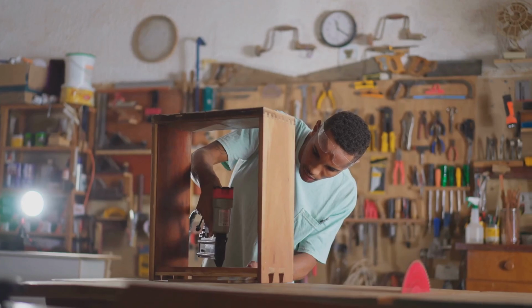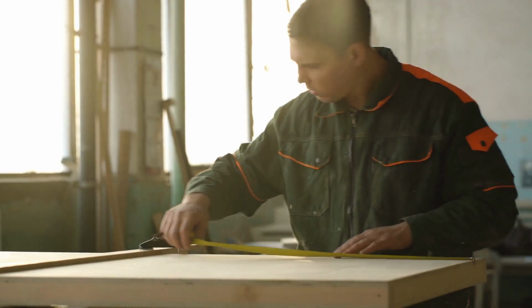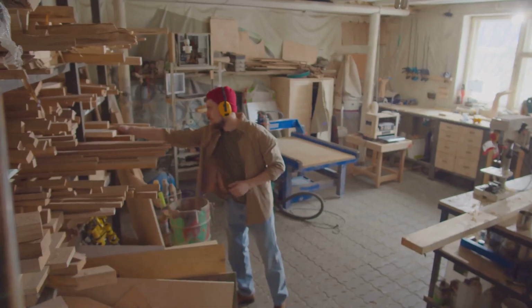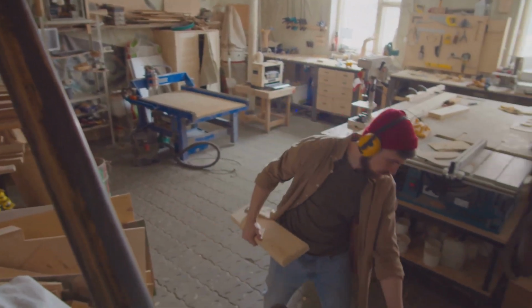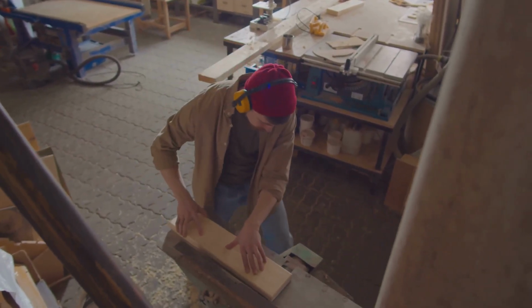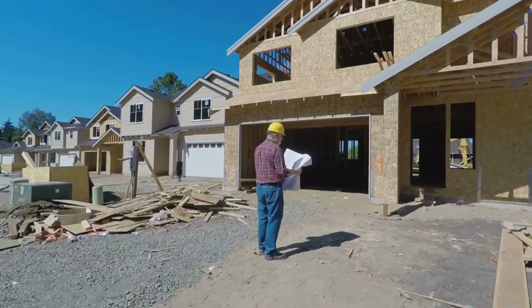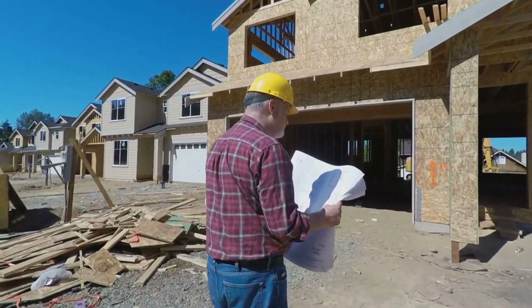Custom furniture manufacturing. Imagine a carpenter building a bespoke dining table for a client. The costs of wood, direct materials, hours worked, direct labor, and a portion of workshop rent, overhead, are tracked specifically for that table. Construction projects. A contractor building a house will track the costs of cement, worker wages, and equipment rental for that particular project.